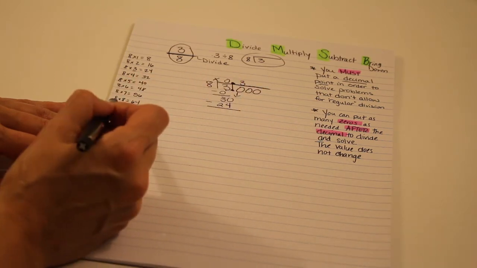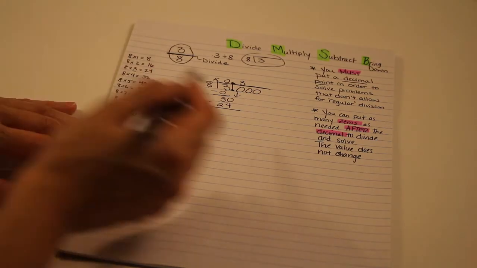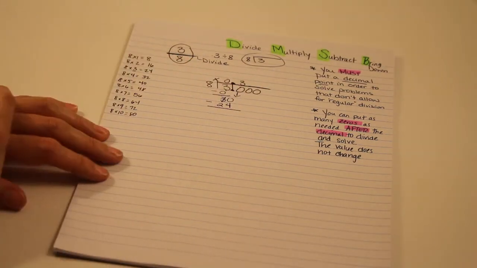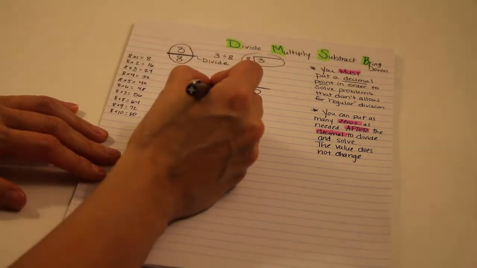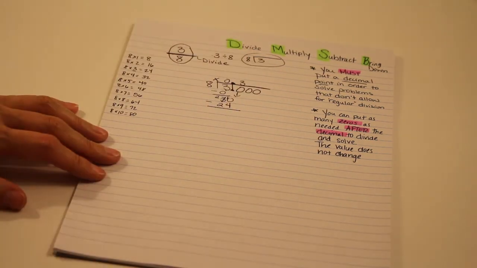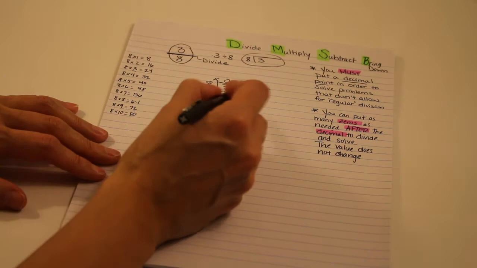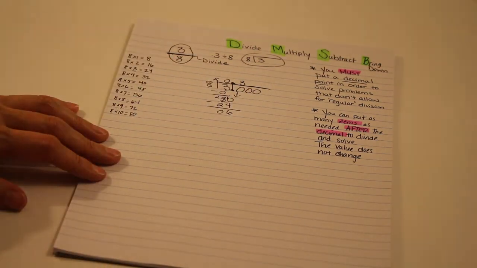And now I'm going to subtract. I cannot subtract 4 from 0, so I need to borrow. I cross out the 3, it becomes a 2, and that 0 is now going to become 10. 10 minus 4 gives me 6. 2 minus 2 is 0.